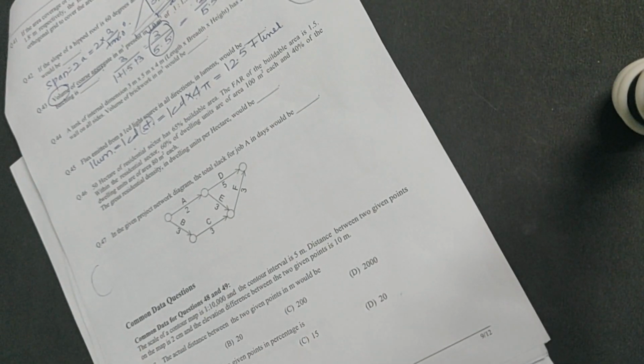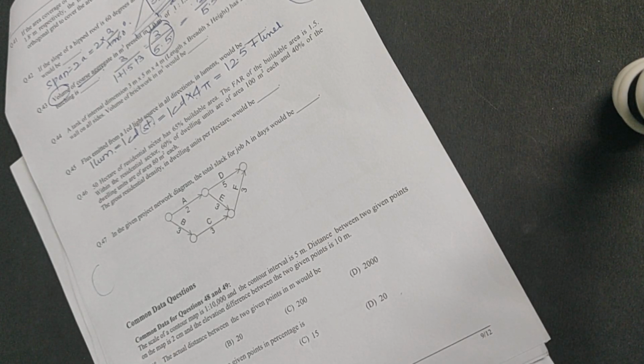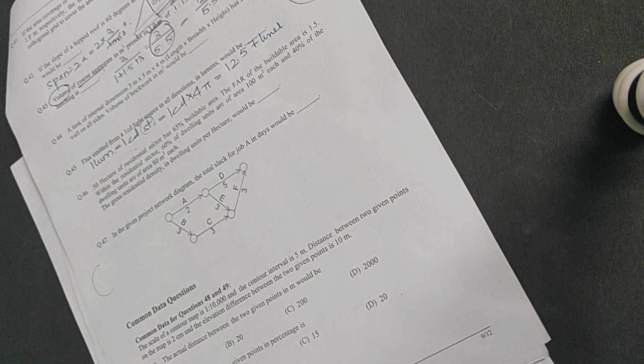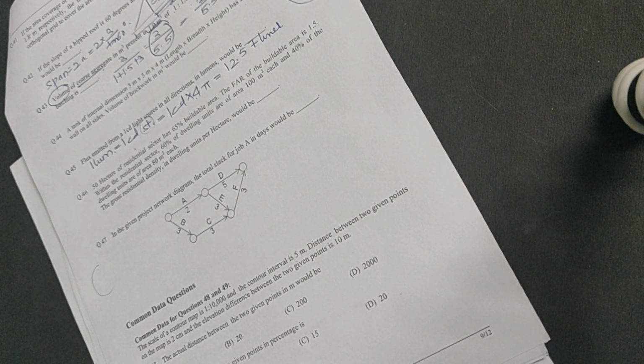Let us move on to the next question. A 50-acre residential sector has 65% buildable area. The FAR of the buildable area is 1.5. Within the residential sectors, 60% of the units are of 100 meters square and the rest 40% are of 80 meters square. The gross residential density per hectare. So we will solve this out properly.